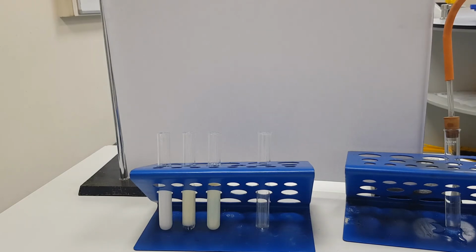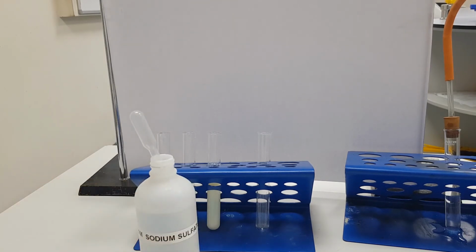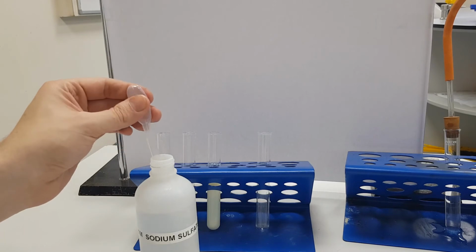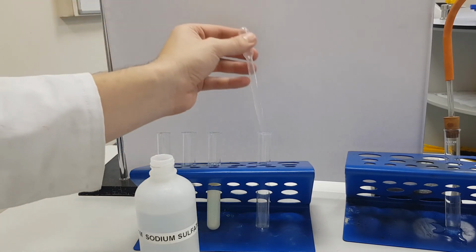The final test for negative ions is for sulfate. So I have some sodium sulfate. What I'm going to do is add some sodium sulfate into my final test tube.